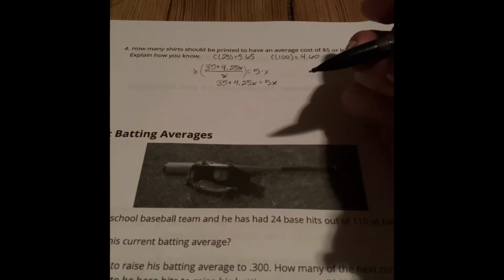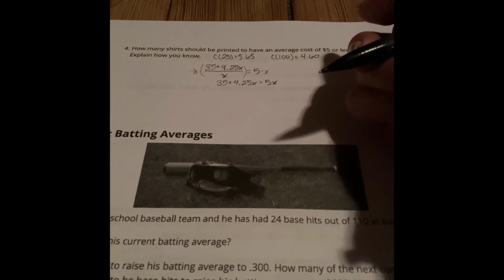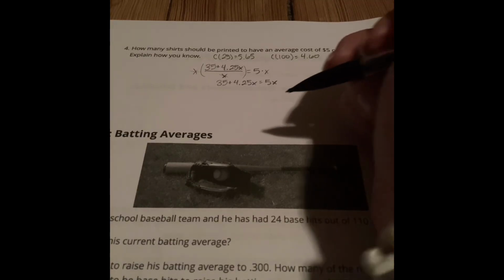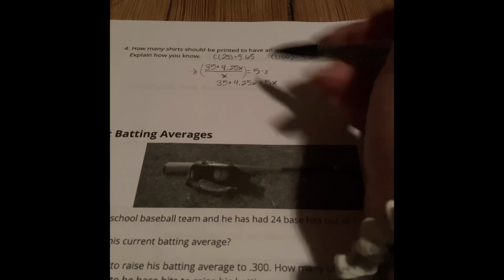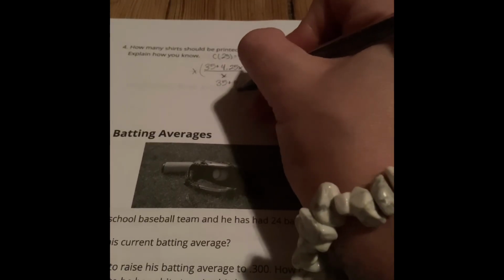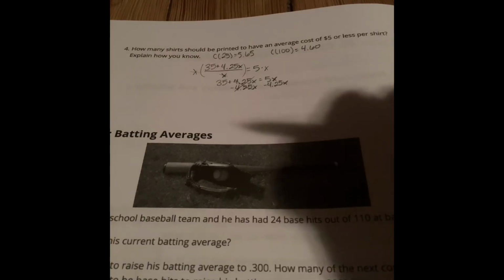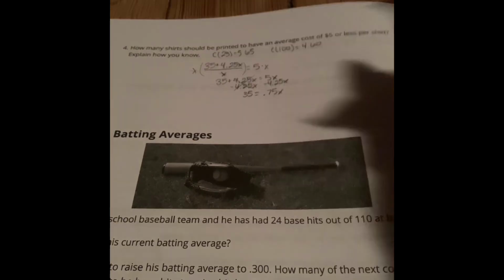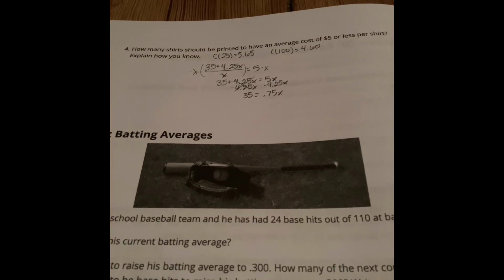What I want to do, because I don't have an x squared, is get my x's on one side and my constant on the other, combine my like terms, and then solve it that way. I do not like having a negative in front of my x, and I don't want to move my constant. That just makes more work for me, so I'm going to subtract this 4.25x from both sides. Again, the purpose of doing this is that this will cancel, and that just leaves me with 35 equals 0.75x. Again, if you know me, you know I don't really write that 0 out in front.